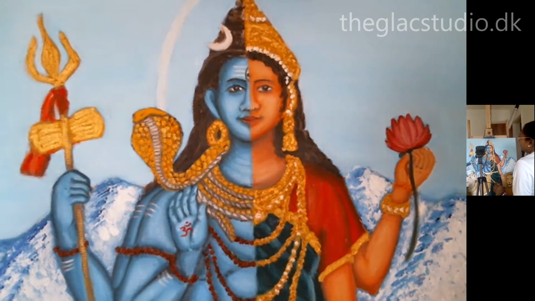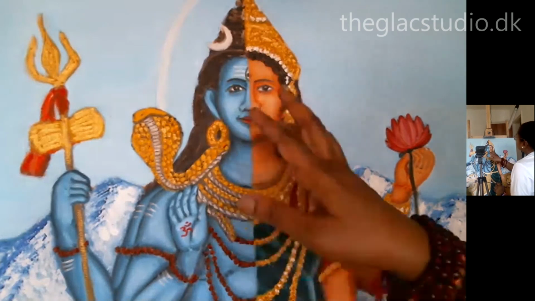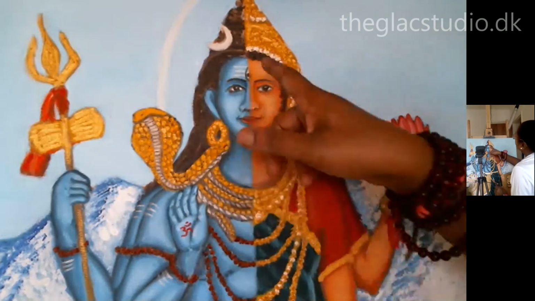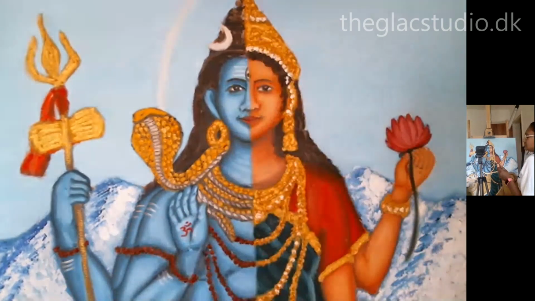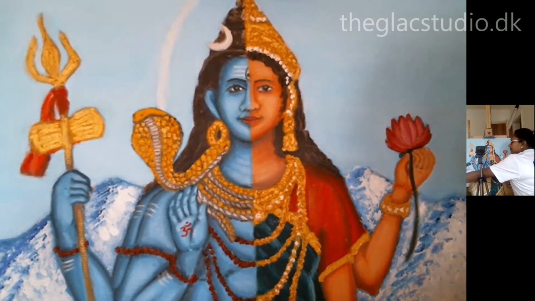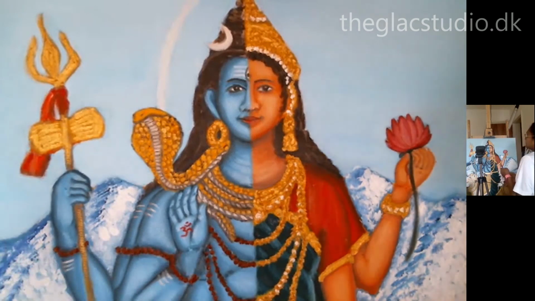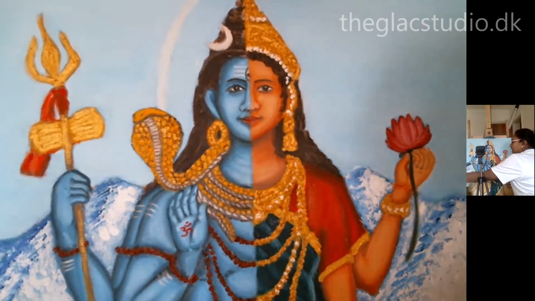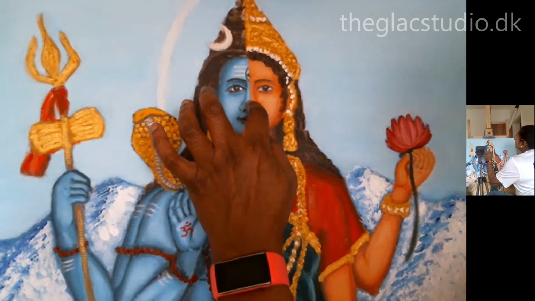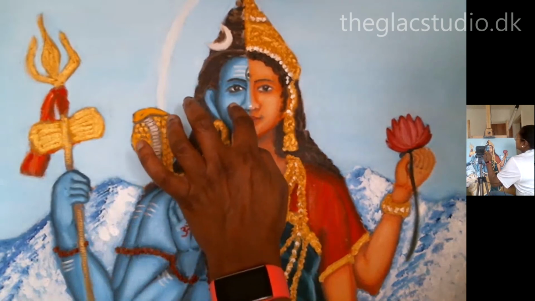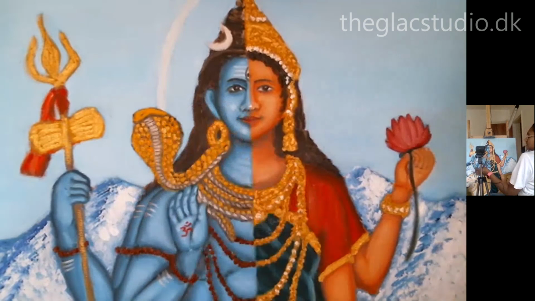I am going to make a check on the lightness of the face and also the ash marks, the vibhuti marks. Going to take a touch of titanium white to go over that tip of the nose and on the cheek and on the chin. I want it to be highlighted even more.